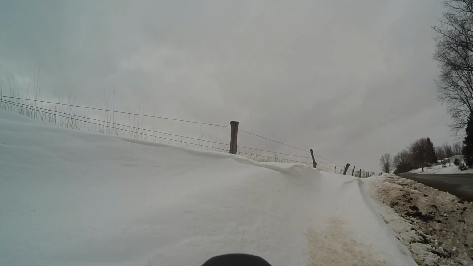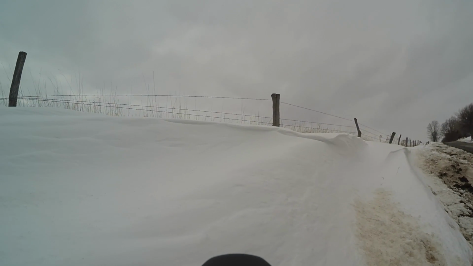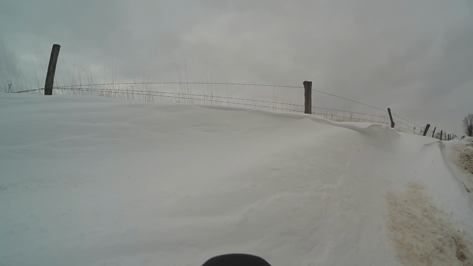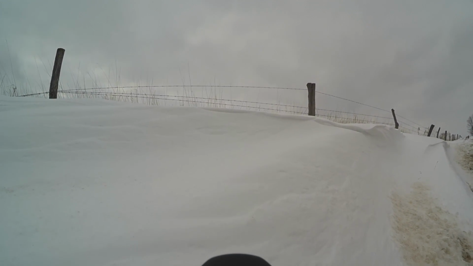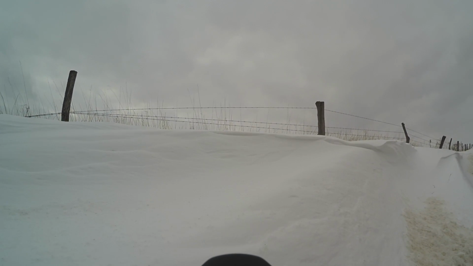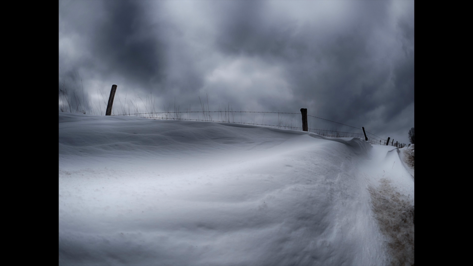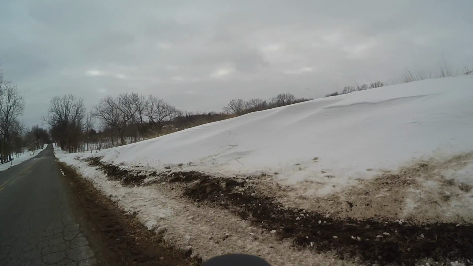Although I am focusing on that fence post in front of me, recomposing the shot to get the road out of it as best as possible. There we go. A little bit more. There.